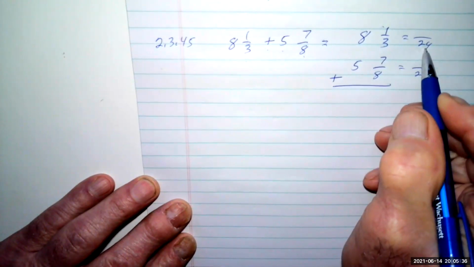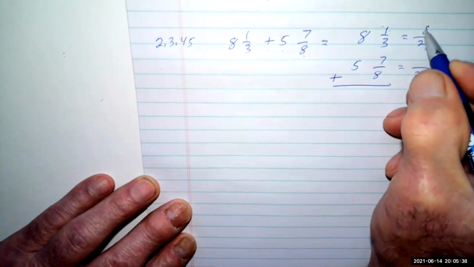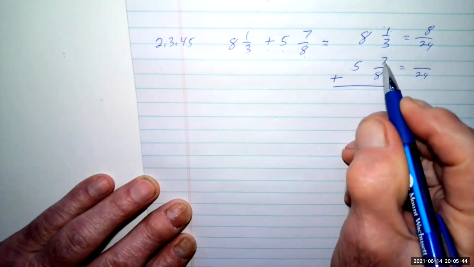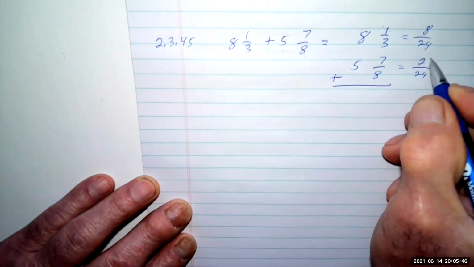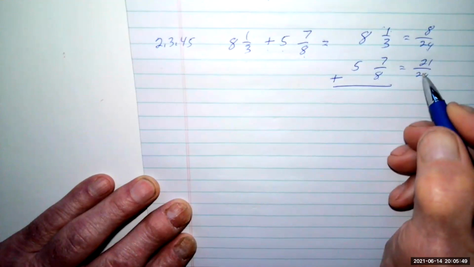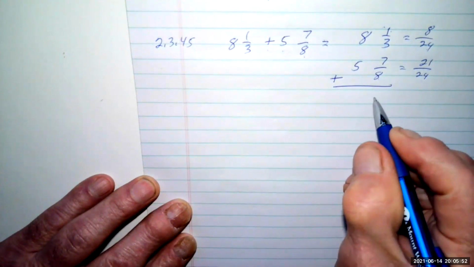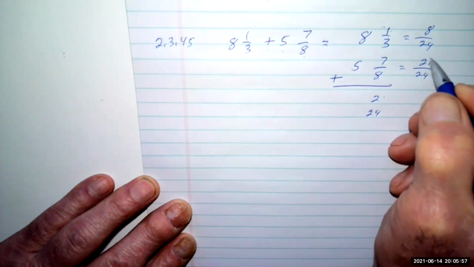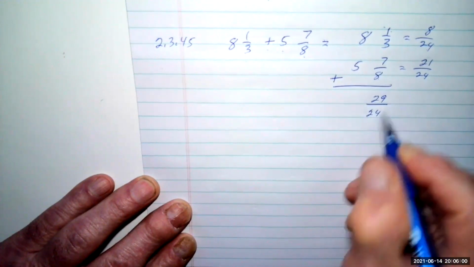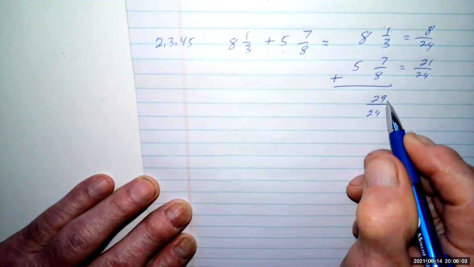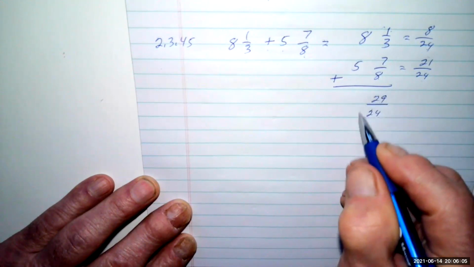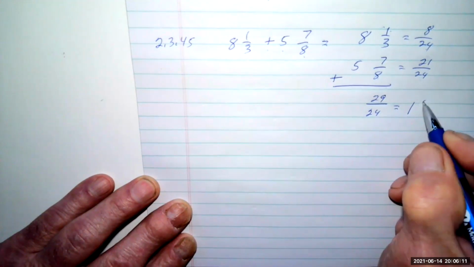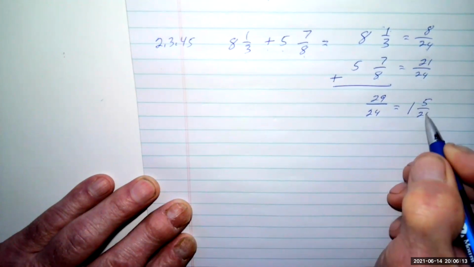And 8 times 3 is 24, so we need to multiply the numerator also by 8. And 3 times 8 is 24, so we need to multiply the numerator by 3, that's 21. Now we are able to add the fractions, keep the denominator 24, and add the numerators. 8 and 21 would be 29/24. Notice that this is an improper fraction, so let's convert this to a mixed number, which is 1, and take away 24 from 29, has a leftover of 5/24.